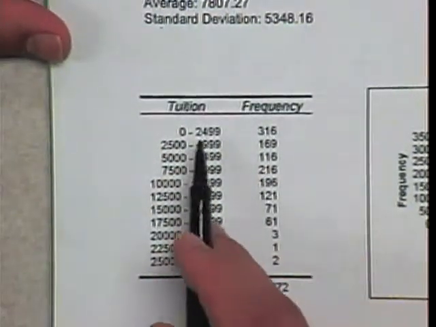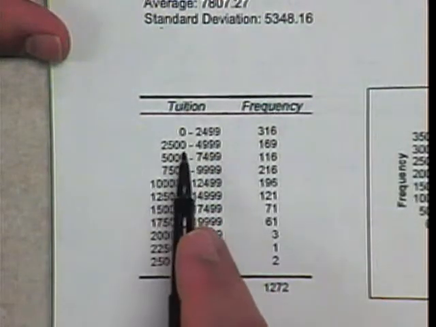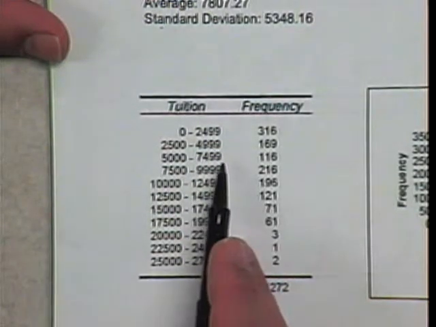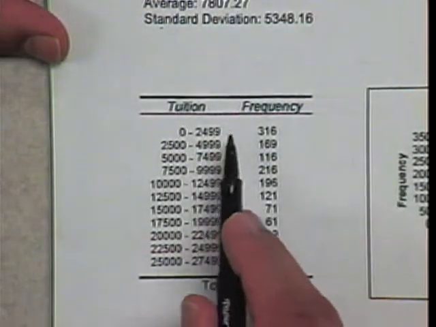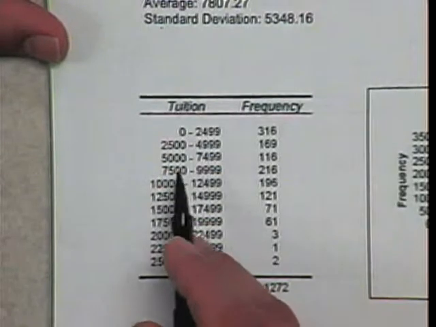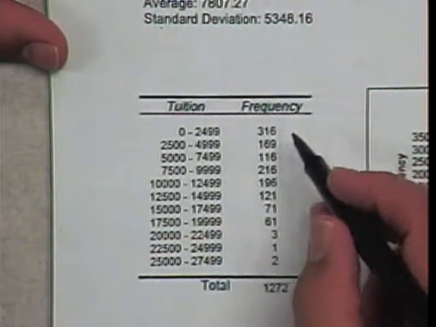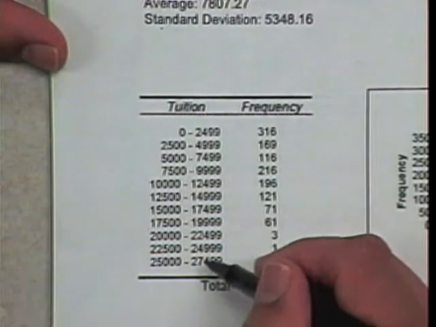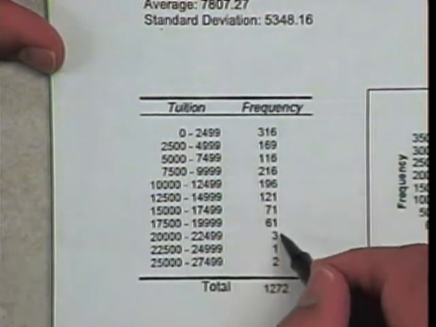And so what I'm doing is I'm going from 0 to 2,499, 2,500 to 4,999, 5,000 to 7,499, and so on. So I'm splitting it up into intervals that have a width of 2,500. Okay, and I'm doing it from the beginning to the end, so that all my values belong in one of these. These are called the classes, okay, these intervals. And then the frequencies are the number of observations in each class.